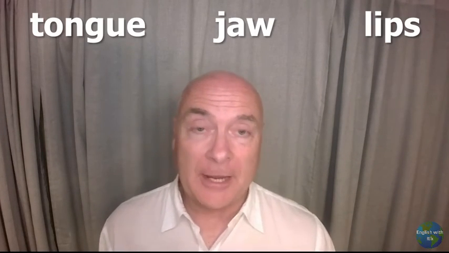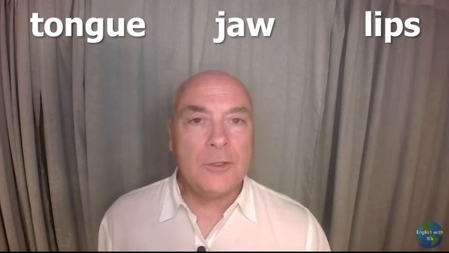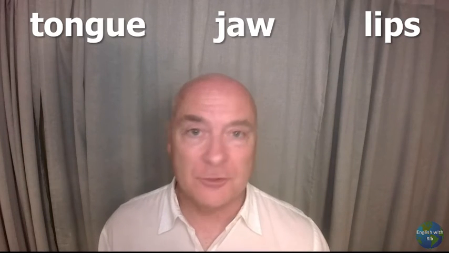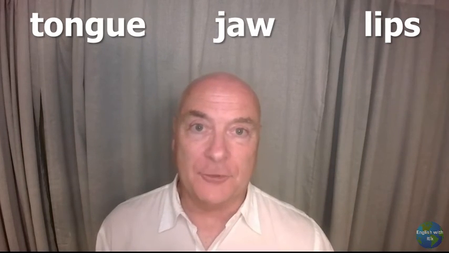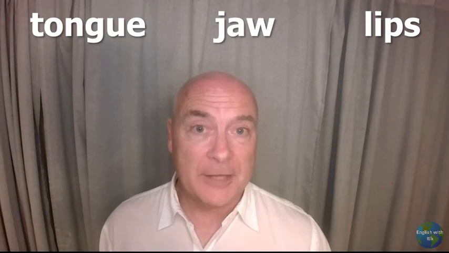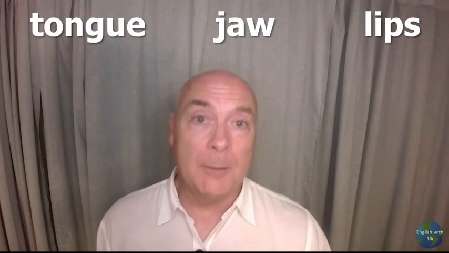Try this activity with whatever vowel sound you're trying to learn how to make. You can follow along with that chart to categorize the different types of vowels, and then you'll know where you should put your tongue, your jaw, and your lips. The more you practice this, the better you'll get at it. It's like exercise. You're exercising your tongue, your jaw, and your lips to make English vowel sounds, and that will help you pronounce your English sounds more clearly.